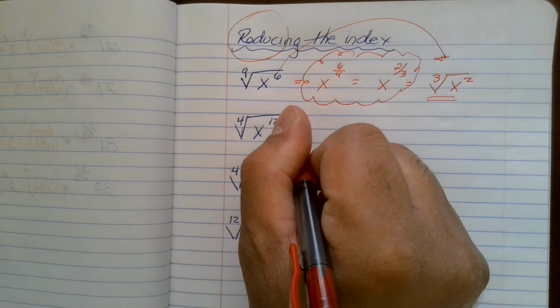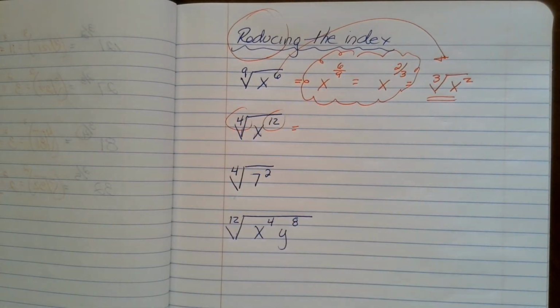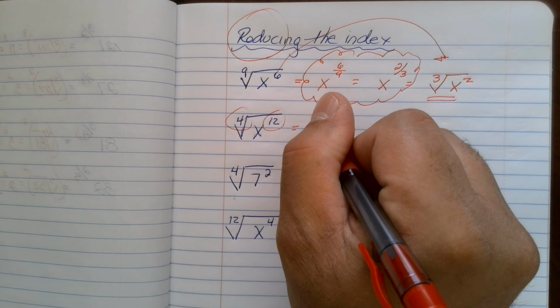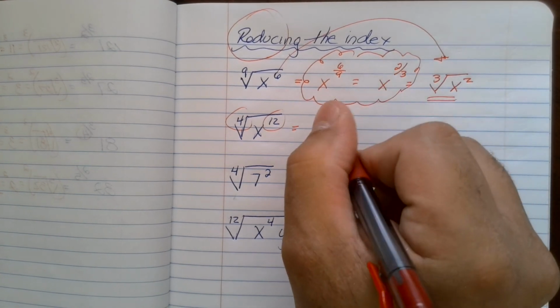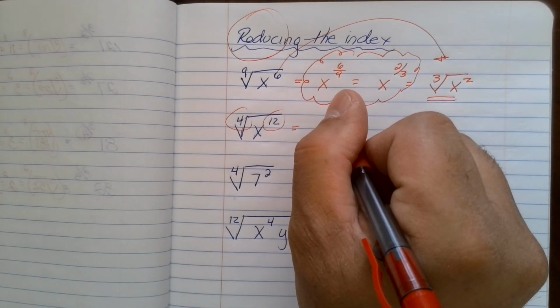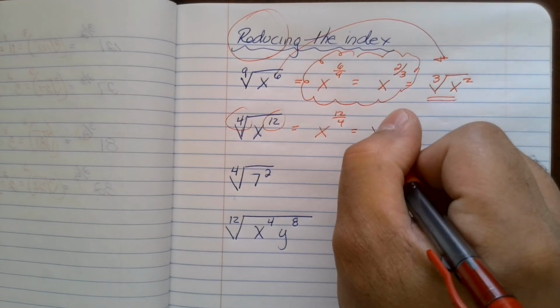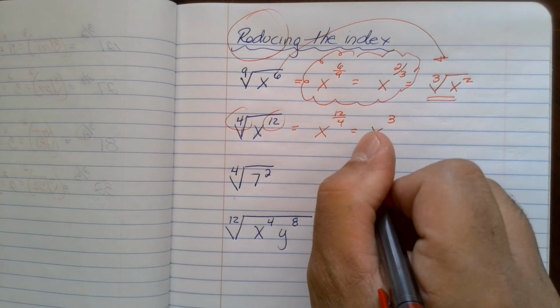So similarly, we could see that 4 and 12, this one's a little funny because it's going to be, let's do it as a fraction. This will be x to the 12/4, which is x to the third, which is not a fractional exponent, that's the end.